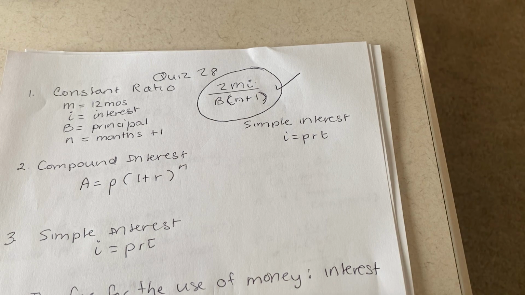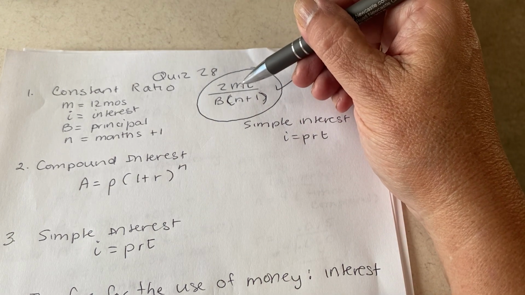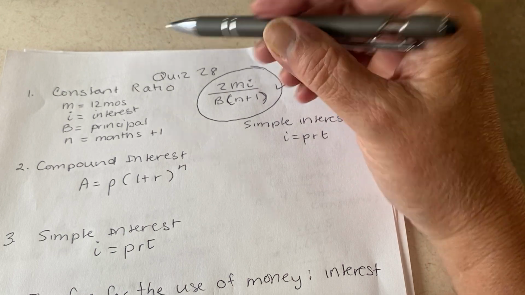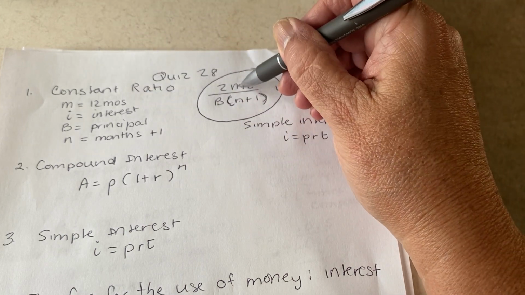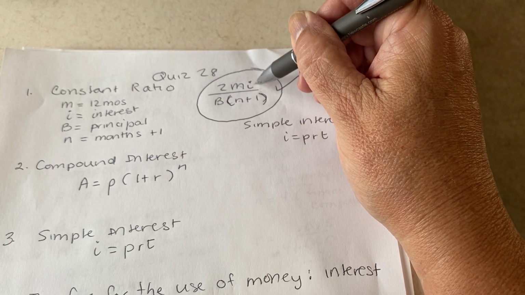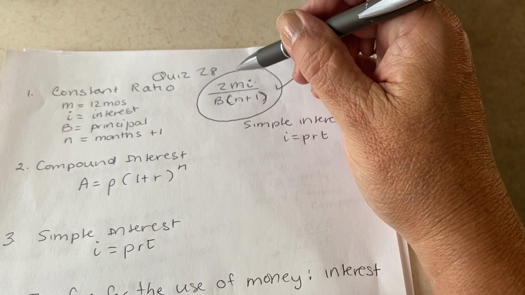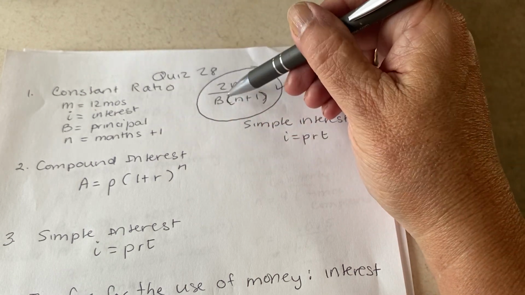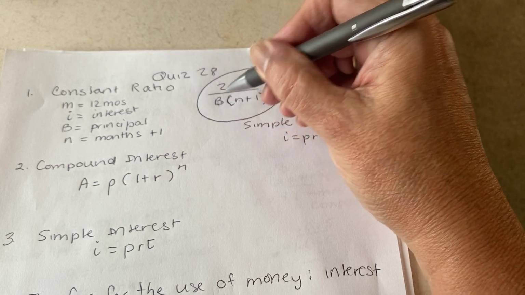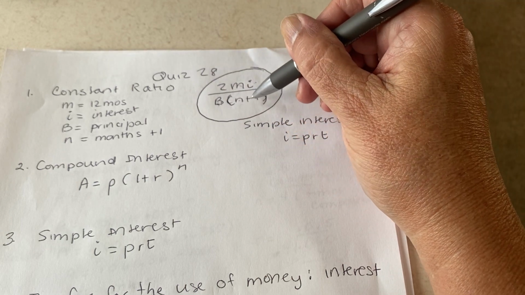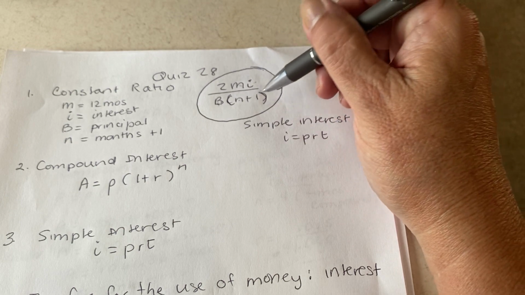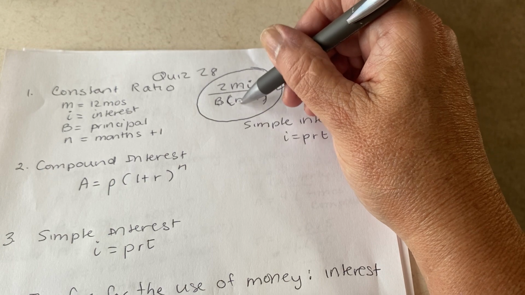And what are these letters? When you're looking to fill in these letters with numbers, what do you know? Well, the M is always going to be 12 months. That's the time. And the I is the amount of interest that you have to pay. And then the principal: B means base, which is going to be your principal number. Your N is going to be the periods of time that you have in months, plus 1.